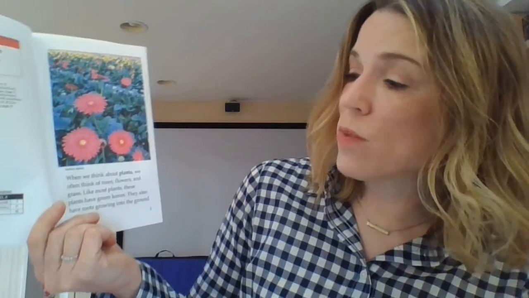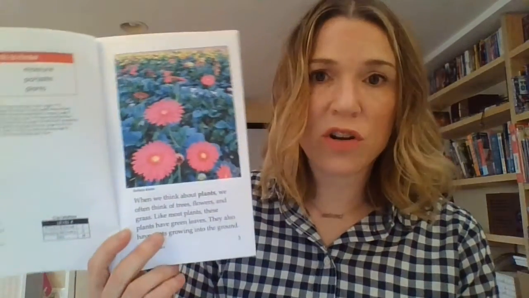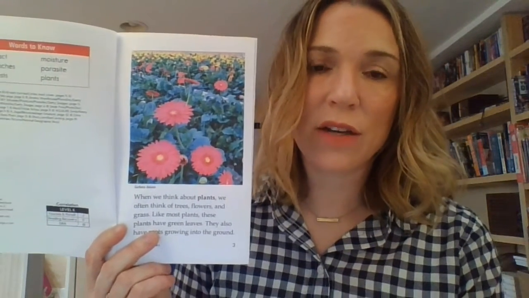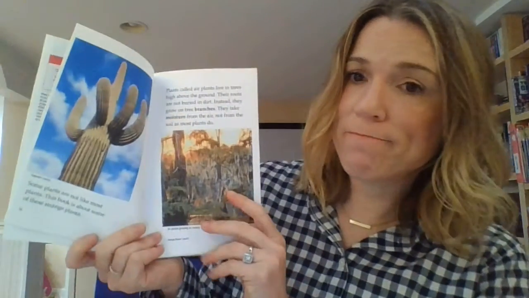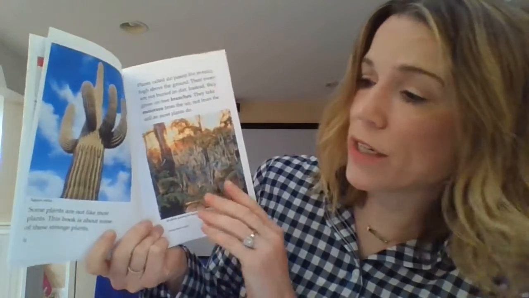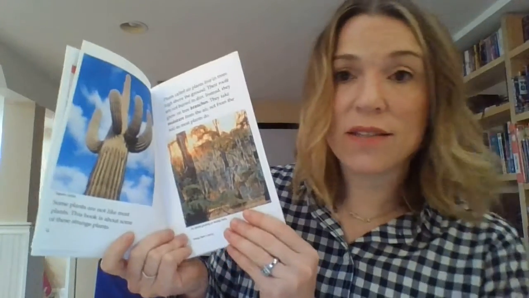When we think about plants, we often think of trees, flowers, and grass. Like most plants, these plants have green leaves. They also have roots growing into the ground. And the caption on this photo says that this plant is a Gerber daisy. This might be the type of plant you were thinking of. Some plants, like this cactus over here, are not like most plants. This book is about some of these strange plants.